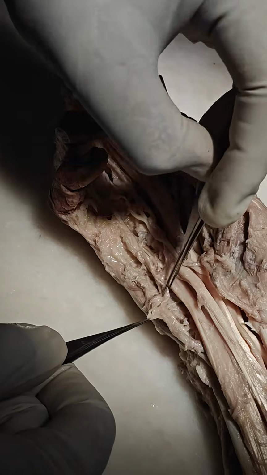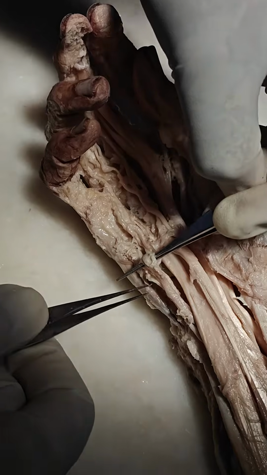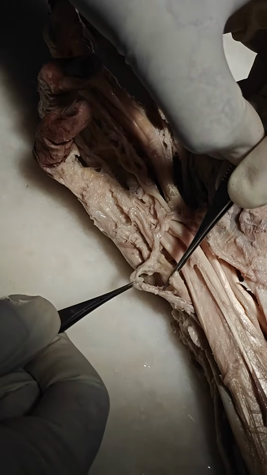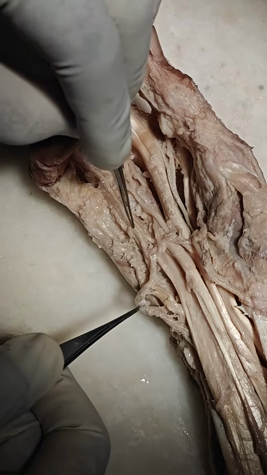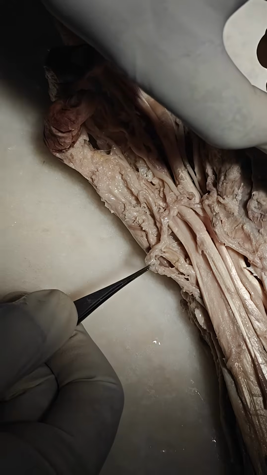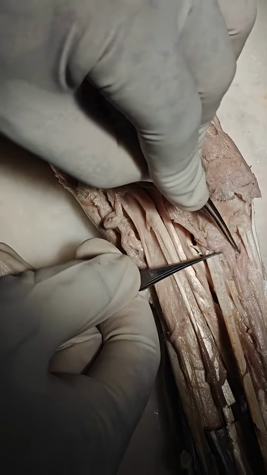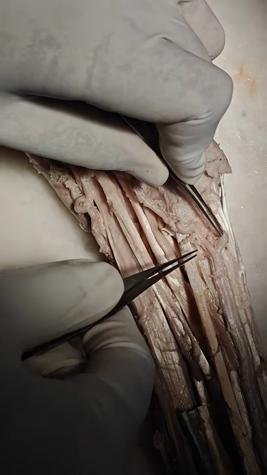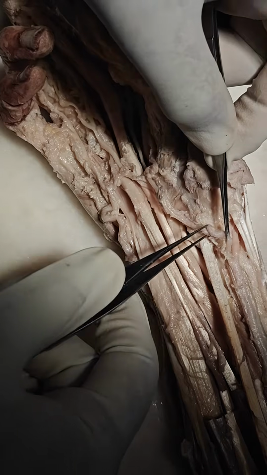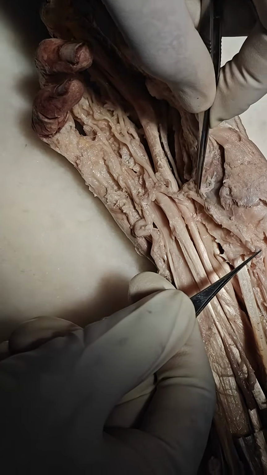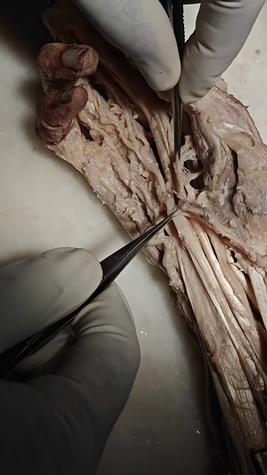Here you can see this is the ulnar artery, which makes the superficial palmar arch, passing superficial to the flexor retinaculum, and along with it there is the ulnar nerve. This ulnar artery forms the superficial palmar arch with the superficial branch of the radial artery. This is a continuation of the radial artery, and this is the superficial branch of the radial artery, which completes the superficial palmar arch by joining the ulnar artery.